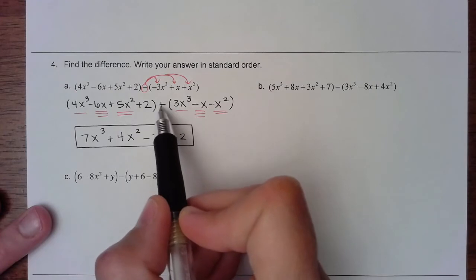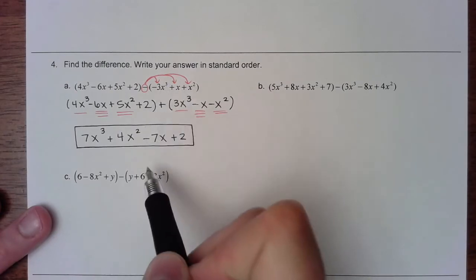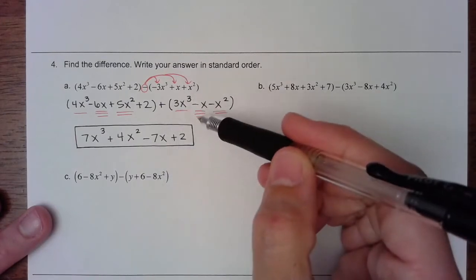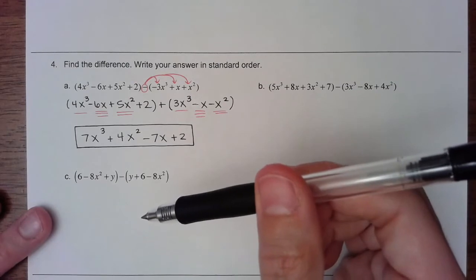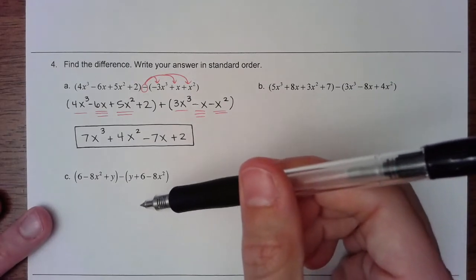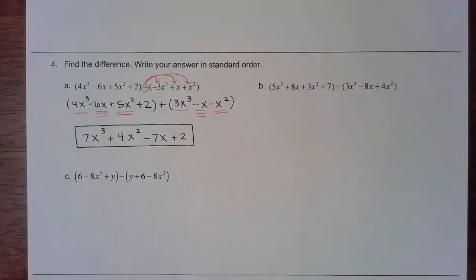Notice that in between them, too, after I change all the signs on the second part, the minus sign changes to a plus sign. Once this part happens, then it's the same as the question that we just did on the other part of the notes where we added them together. We combine our like terms and we write our answer to the question in standard order, which means descending exponents.